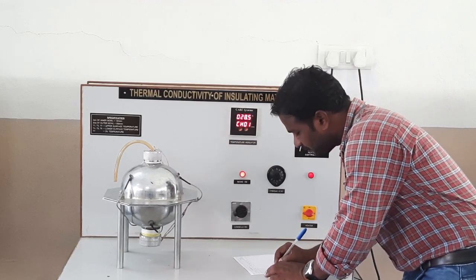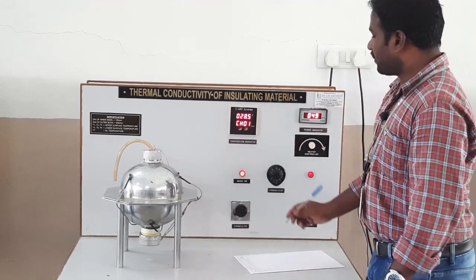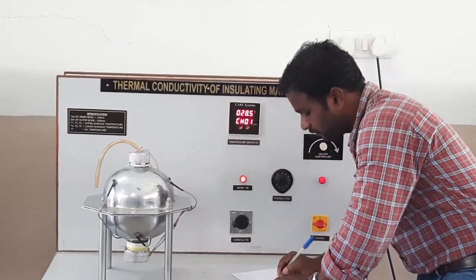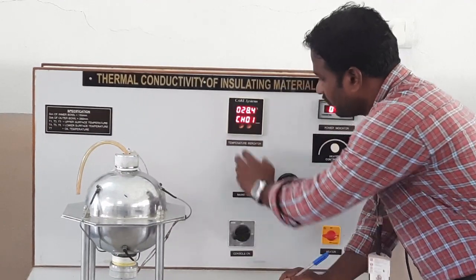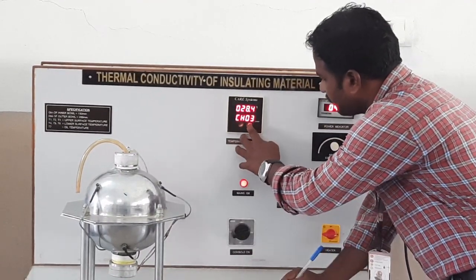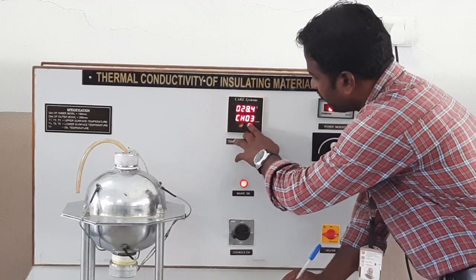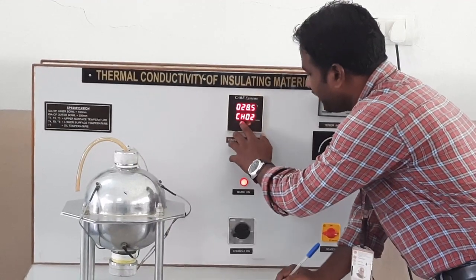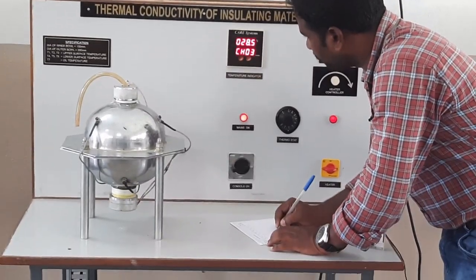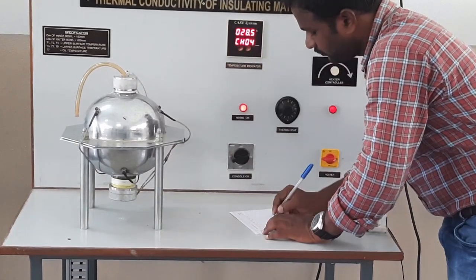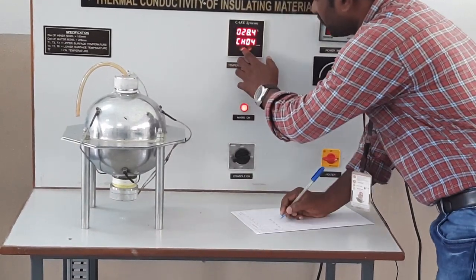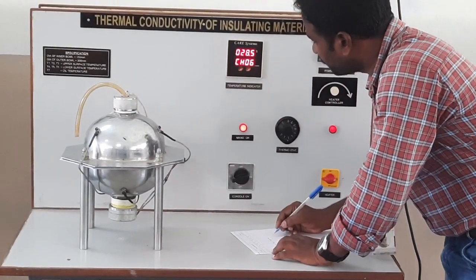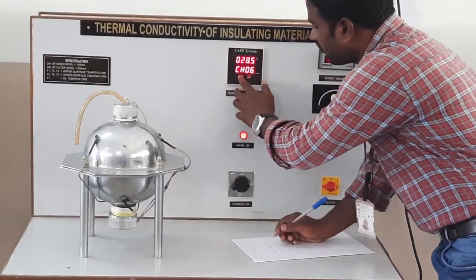Wattmeter reading, that is 50 watts, and after that note down the temperature readings by using this channel selector: T1, T2, T3, T4, T5, T6 and T7.